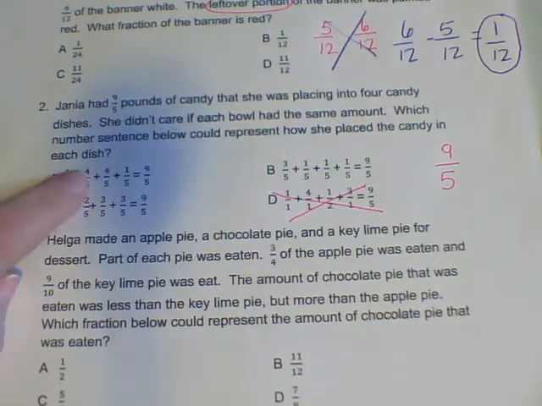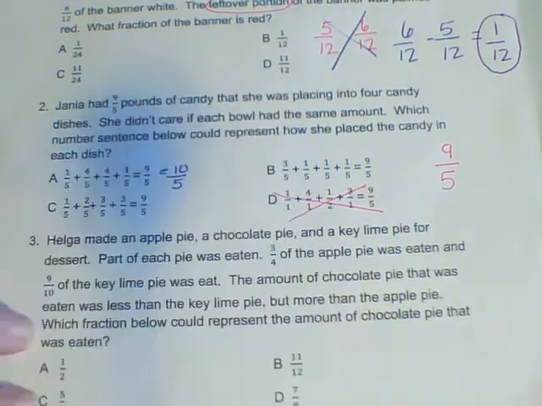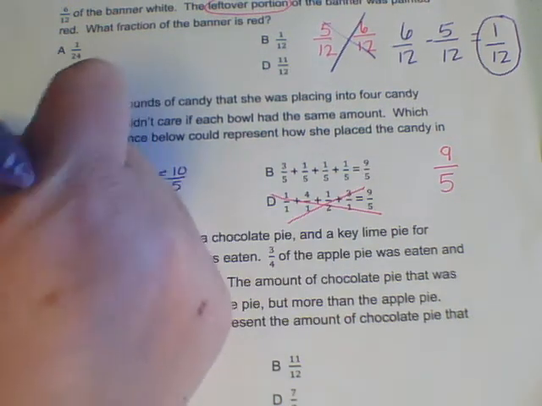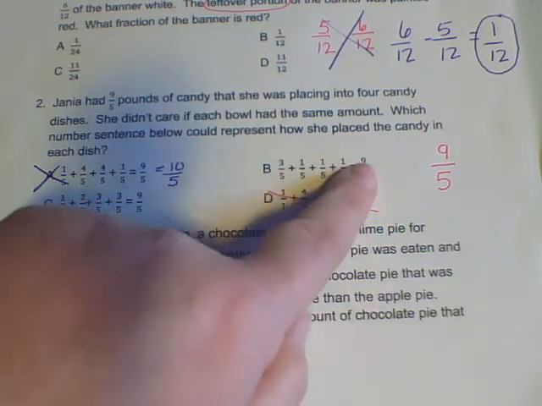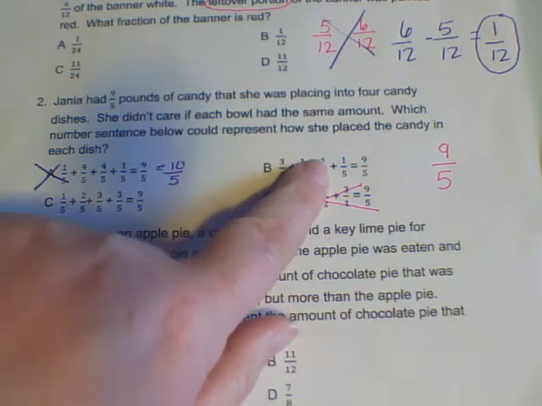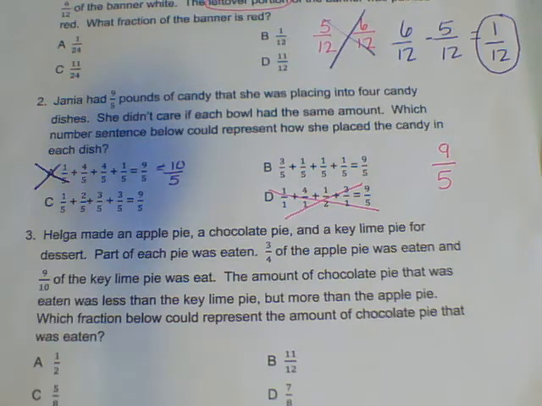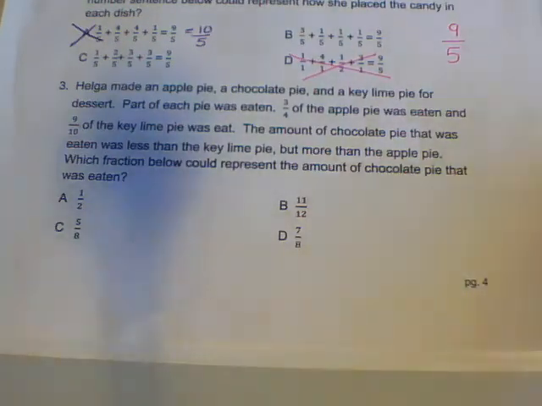Okay? 1 plus 4 is 5. Plus 4 is 9. Plus 1 is 10. This one actually equals 10/5, because 4 plus 4 is 8, plus 1 is 9, plus 1 is 10. So we know it could not be letter A. We need to figure out which of these denominators actually equals 9. Is it 3 plus 1 plus 1 plus 1 equals 9? Or is it 1 plus 2 plus 3 plus 3 that equals 9? You'll have to decide.